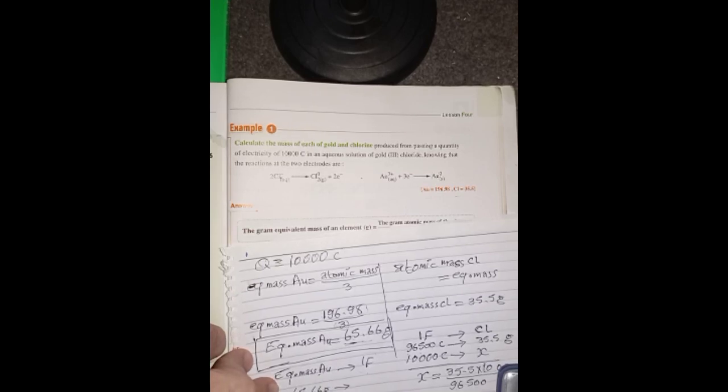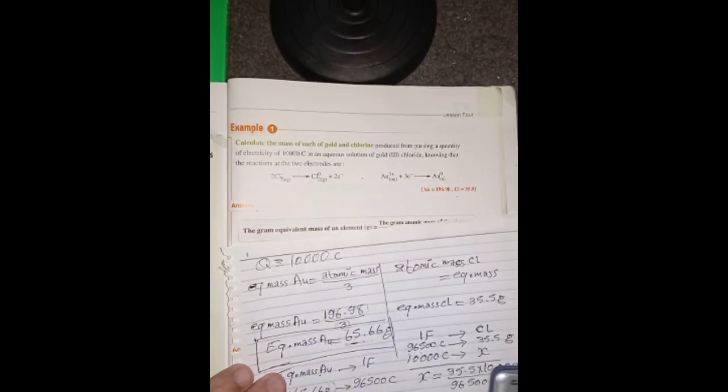We know that 1 Faraday is the quantity of electricity required to deposit or liberate the gram equivalent of any substance on any electrode. So the equivalent mass of gold is liberated by 1 Faraday, or 96,500 coulombs. So how many grams of gold will be liberated if we use 10,000 coulombs?